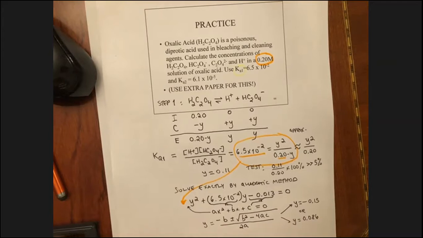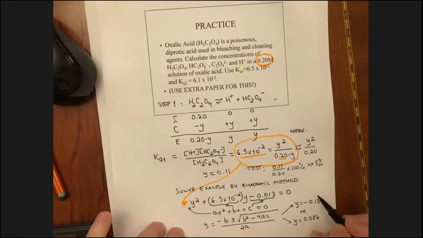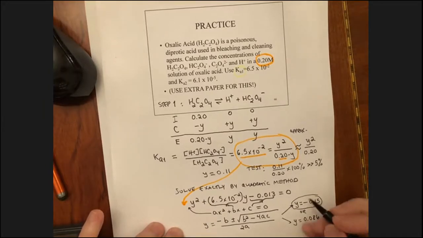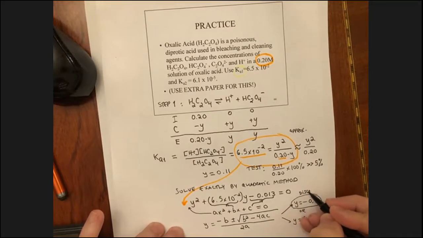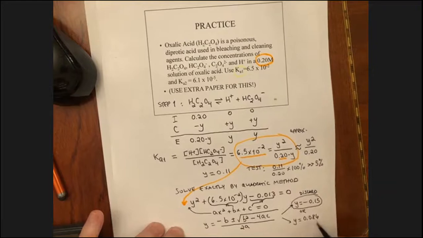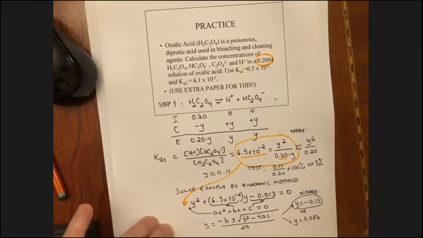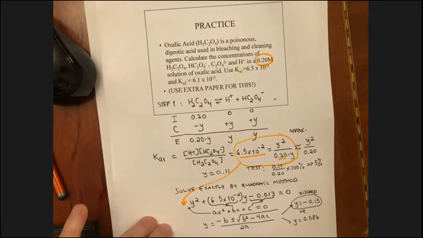Again, I skipped all the math in here. Hopefully later on, if you want, you can work your way through it. This one here is not acceptable because y cannot be a negative molarity. So discard that value. So we have y equals 0.086 molar, and that is essentially the concentration of hydrogen ions.